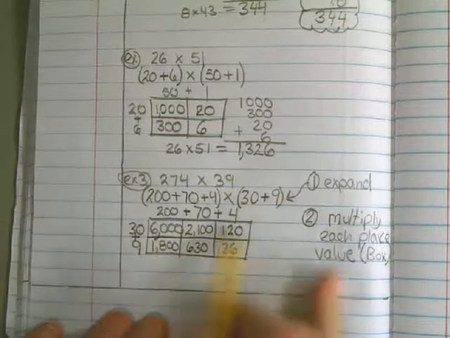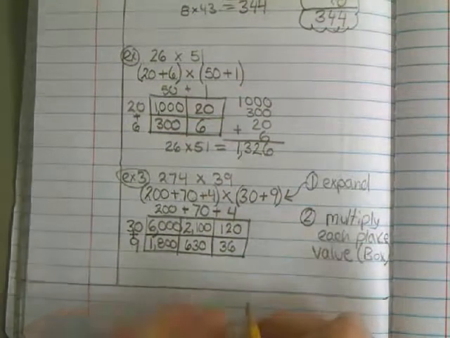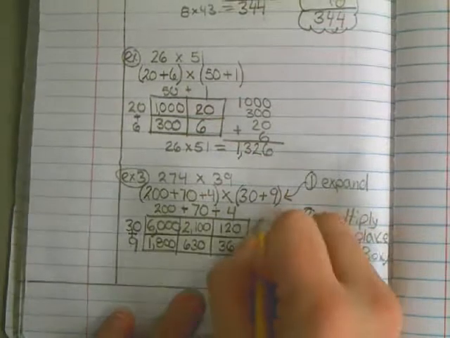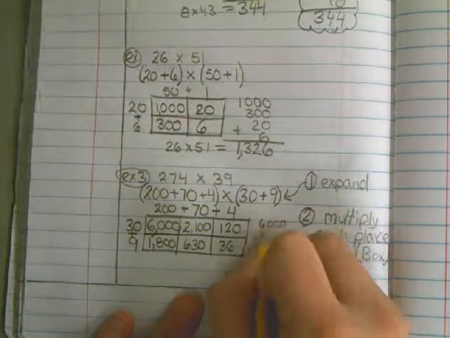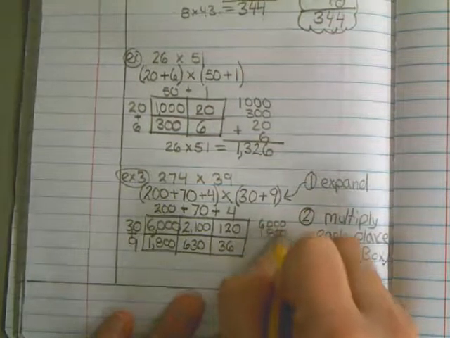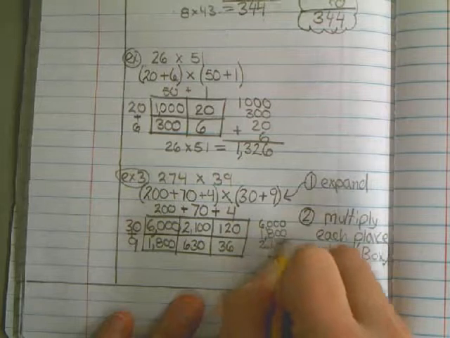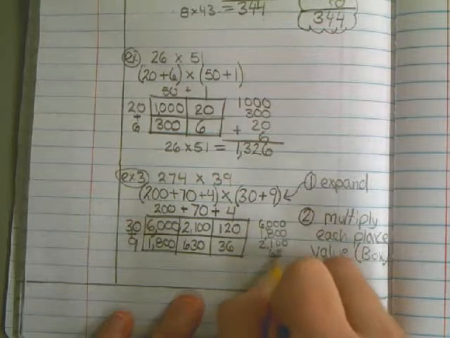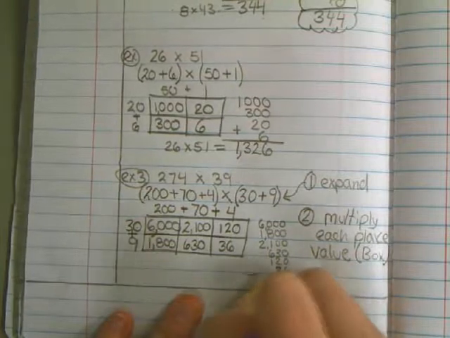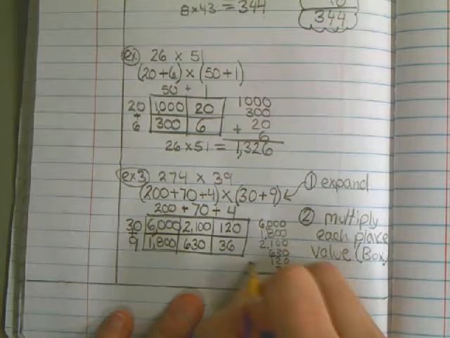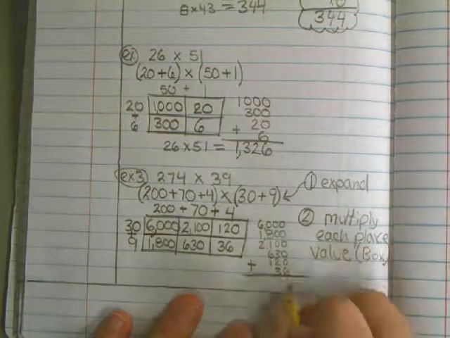And now I'm going to add those up. So I have 6,000 plus 1,800 plus 2,100 plus 630 plus 120 plus 36. And I add those up. 6, and those are all zeros, so that would just be 6. 3 plus 2 is 5, plus 3 more is 8.